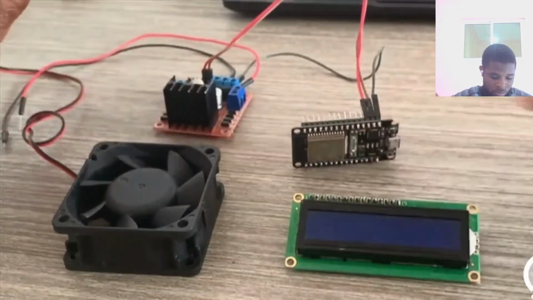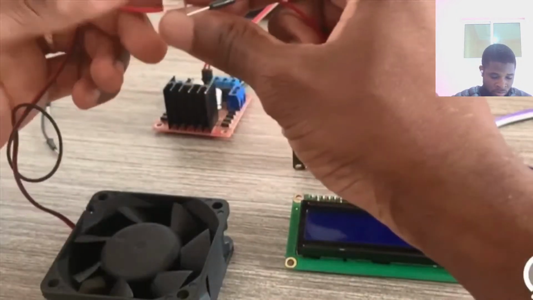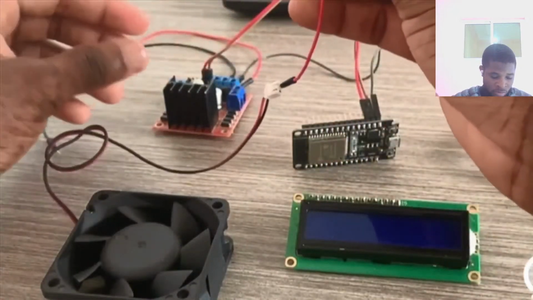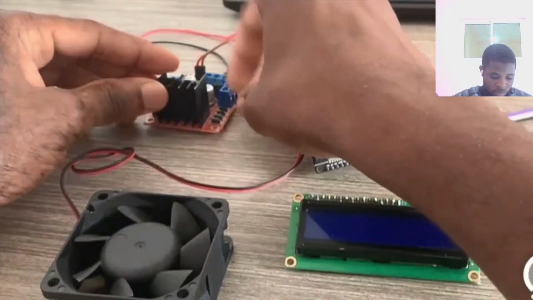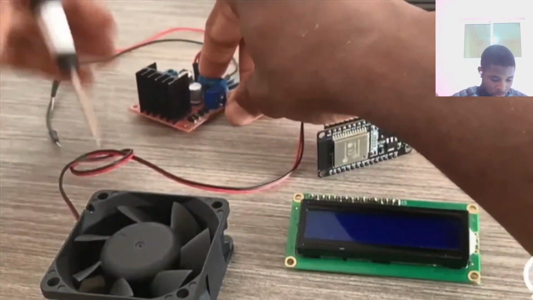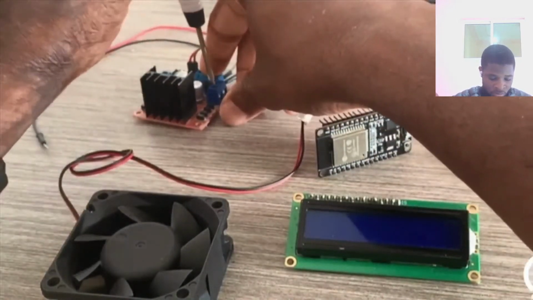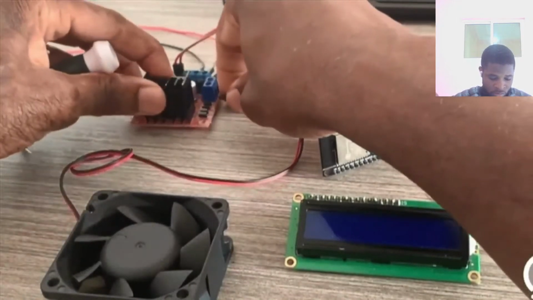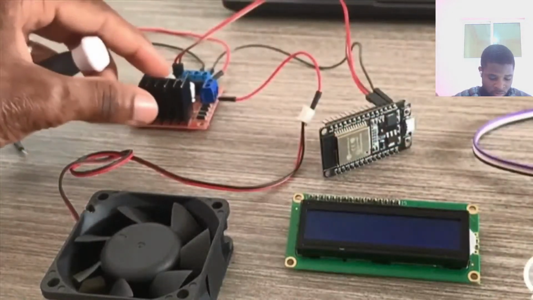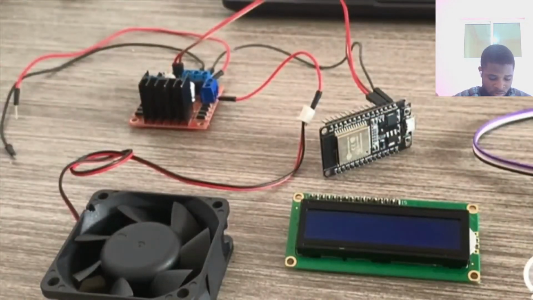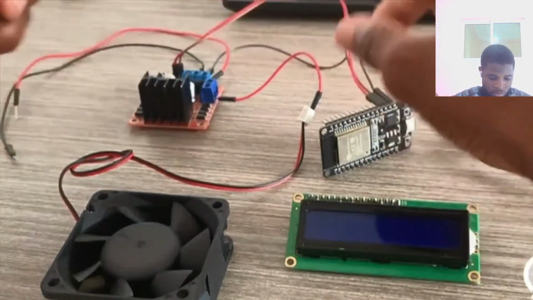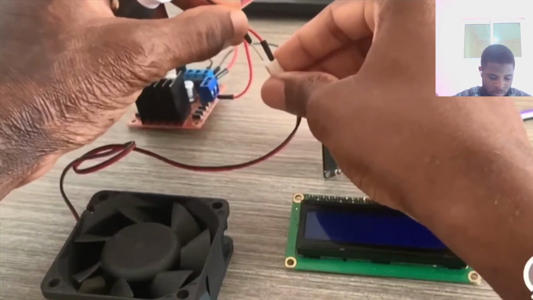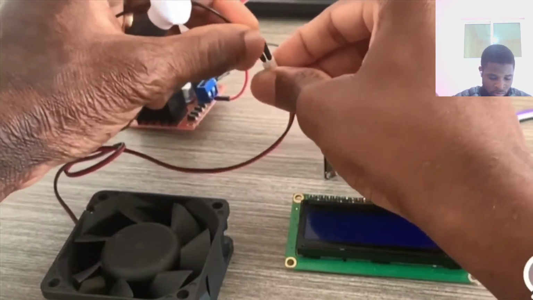Now I'm going to connect the 12 volt fan to the motor driver. The positive side goes to out 1, and the negative side to out 2, as you can see here.